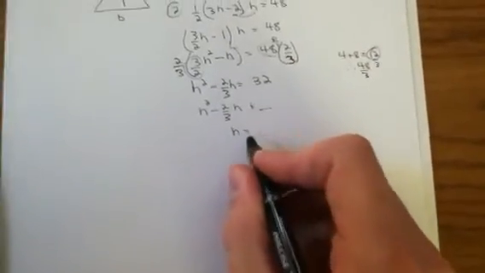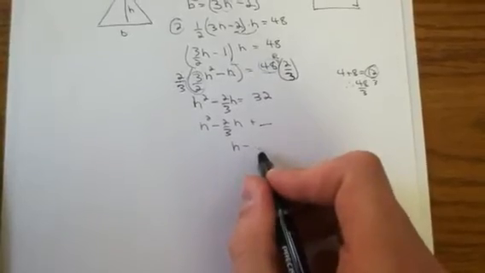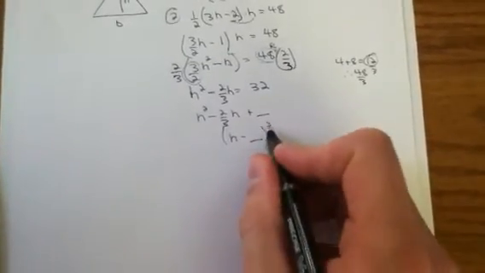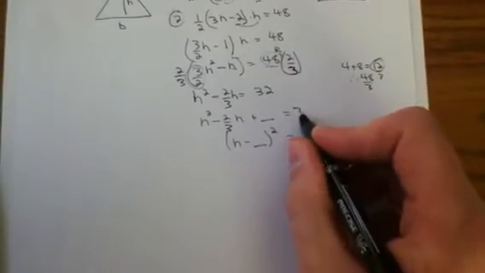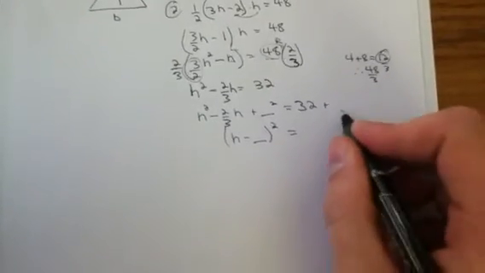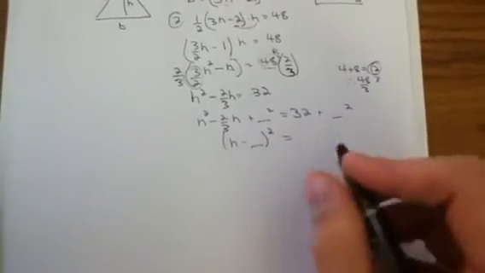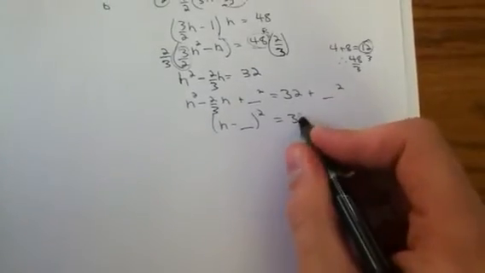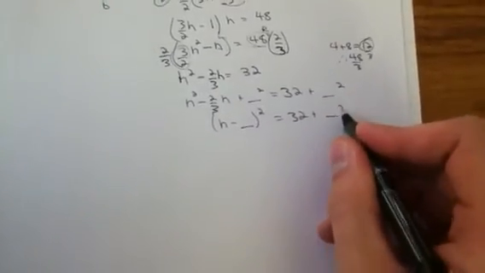You can see h minus some number, whole thing squared, equaling whatever else is on the other side. And what's on the other side is some number squared, and then plus some number squared, and so this equals 32 plus some number squared.